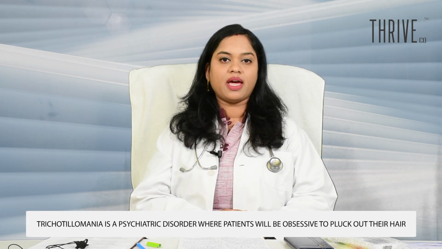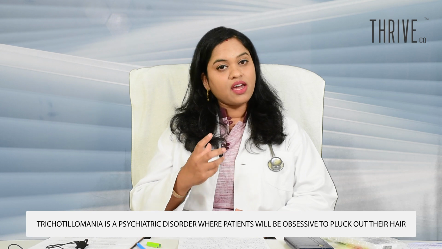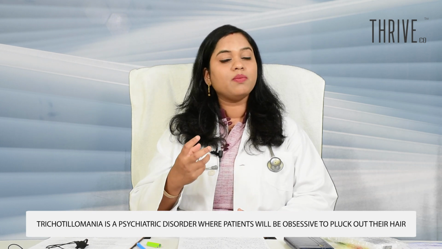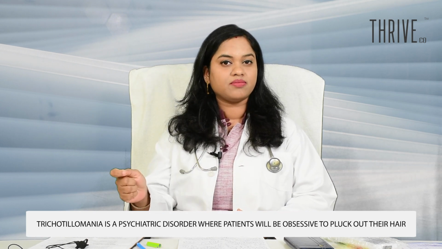Next is trichotillomania. This is a psychiatric disorder where patients are obsessive about plucking out their hair. On dermatoscopy examination, we can see broken shafts. That is classic of trichotillomania.